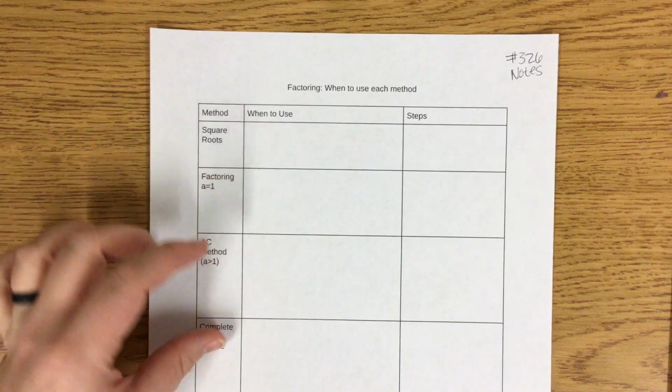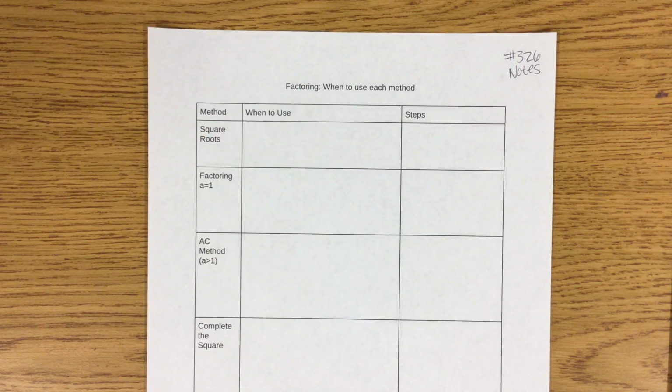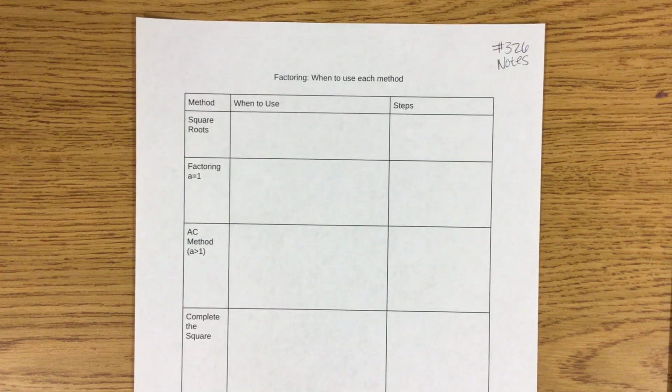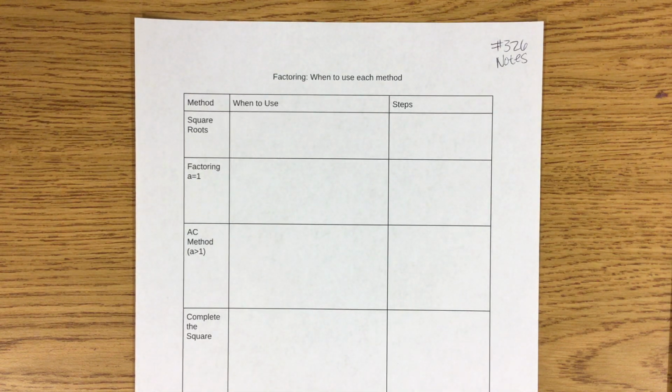Today we're just going to talk about when to specifically use each different method of factoring. We've got 5 different methods, so there's a lot of options. And I know a lot of you will probably stick to maybe 1 or 2, maybe 3 methods. I'd like you to try to use as many as you can.